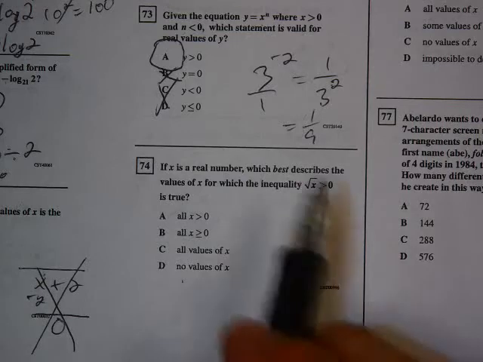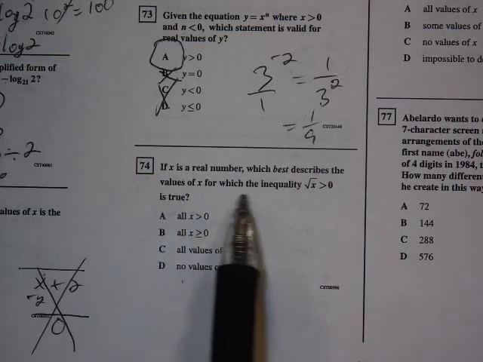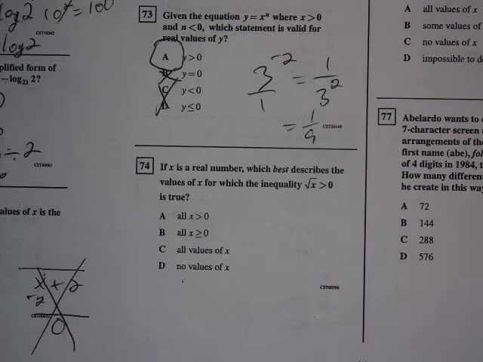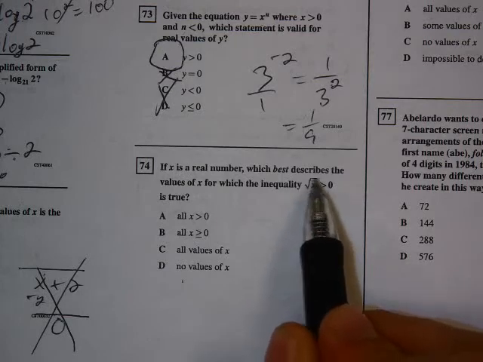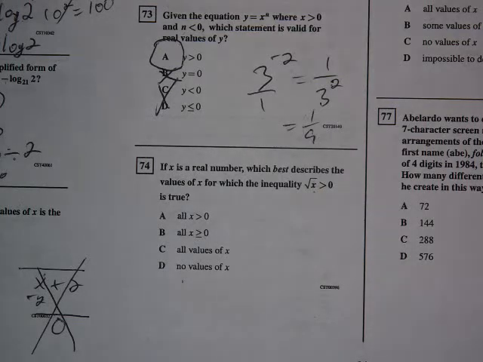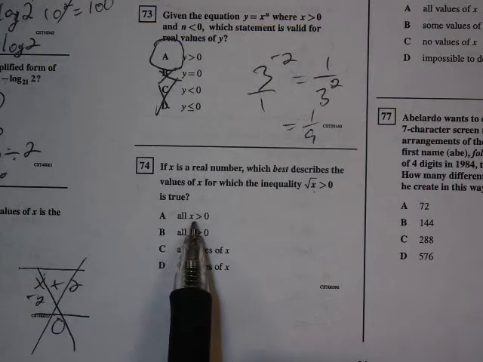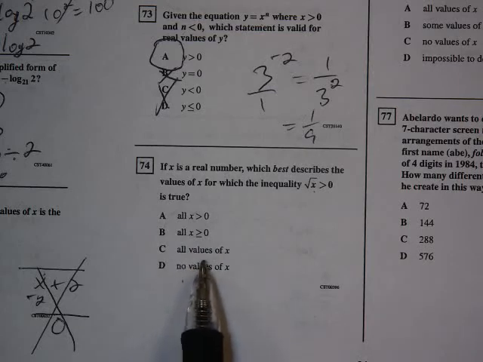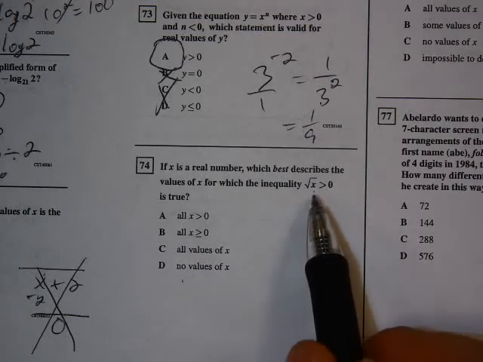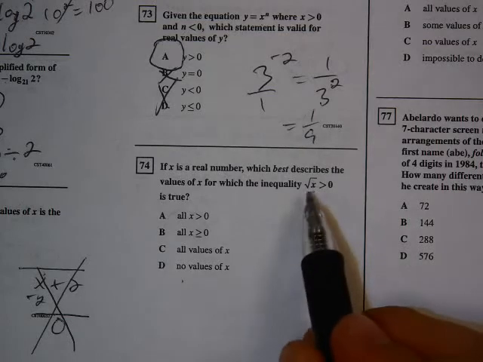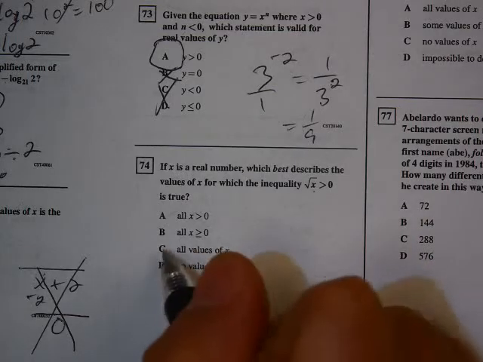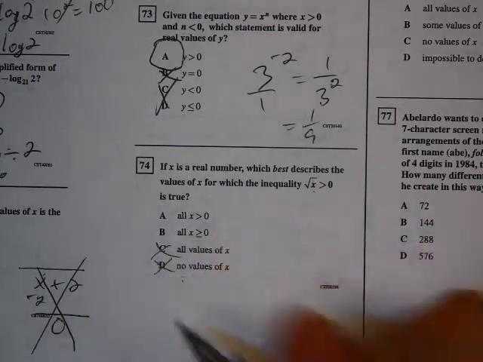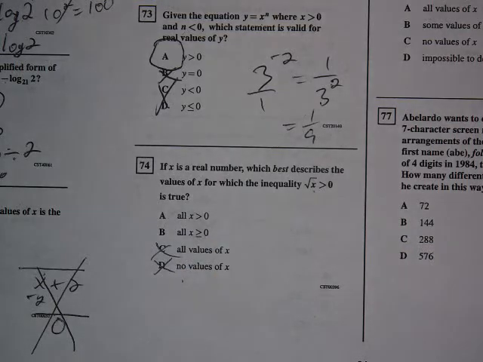74. If x is a real number, what best describes the values of x for which the inequality square root of x is greater than 0 is true. So what we want is all the numbers that you can put in here, you can take the square root of, and you get something bigger than 0. Here it says all x greater than 0, all x greater than or equal to 0, all values of x, no values of x. Now the only trick is not all values of x will work, because if you put a negative in there, you can't take the square root of a negative. So that's not going to be it. No values of x. Well, I know some values of x do have a square root. We can take the square roots of the positives.